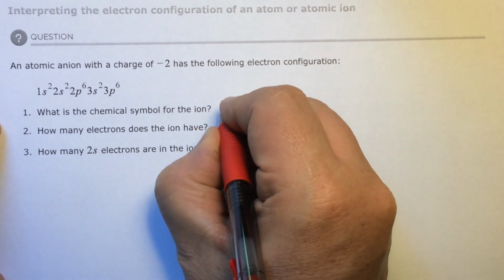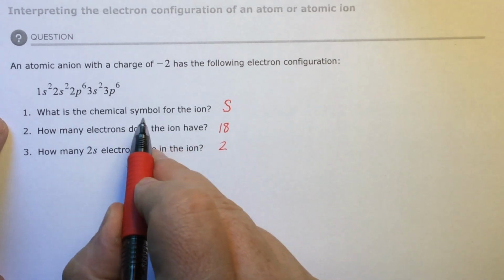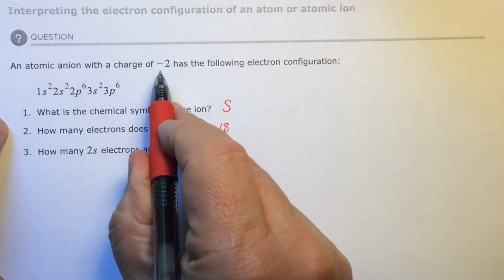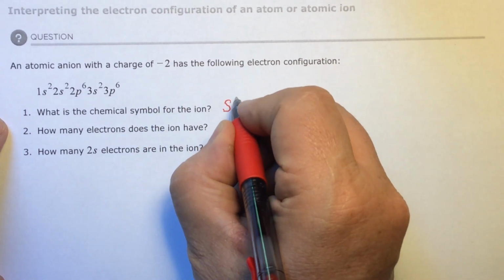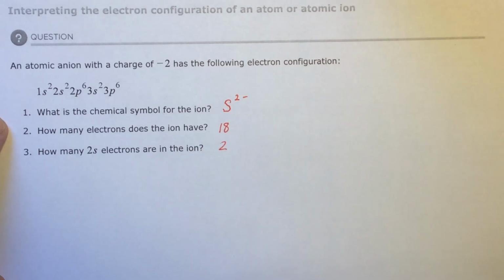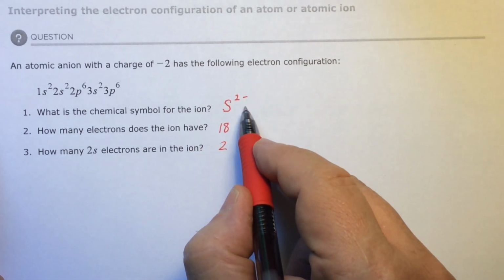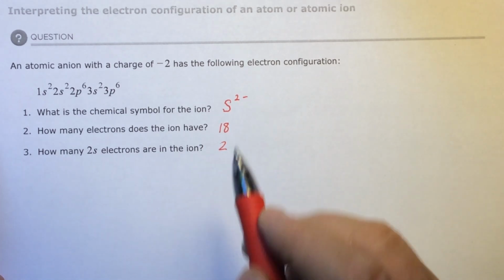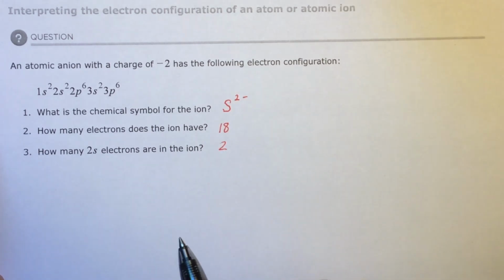So sulfur is the element, and then it's asking to write the chemical symbol for the ion. So it's sulfur, but it's an ion. It's not neutral. It can't just be S. It has to be sulfur 2-. Do you remember when you're making these ion markings, it's going to be 2+ and 2-, and it's not -2, it's 2-, 2 negatives, 2 positives, whatever. Okay, so pretty straightforward question.